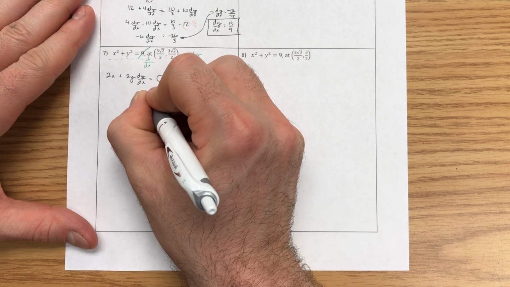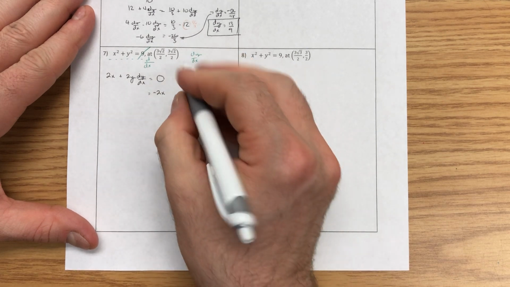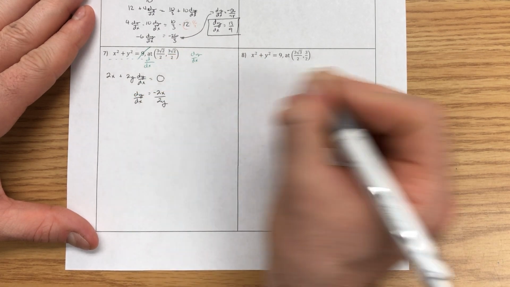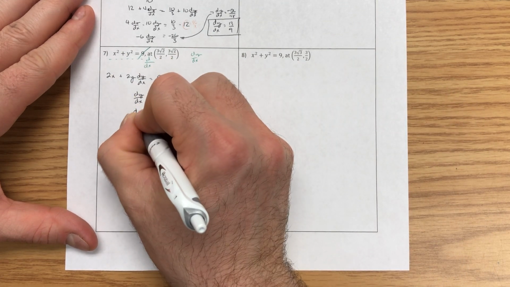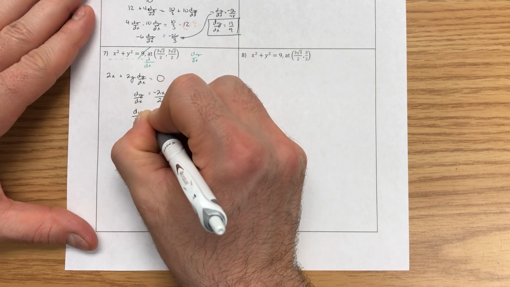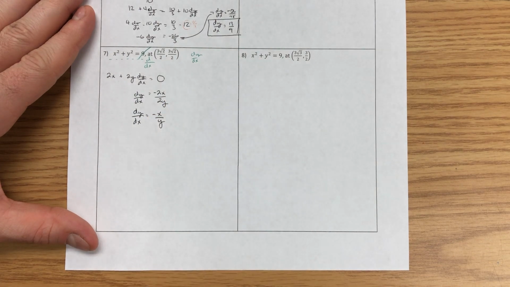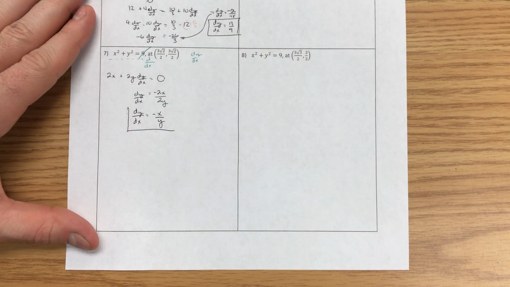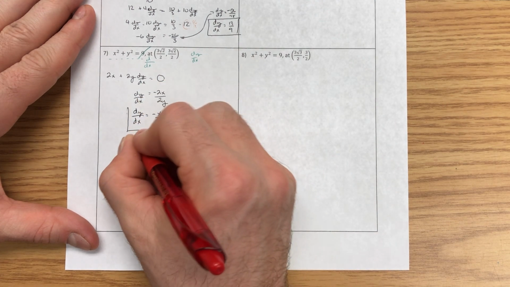If I subtract the 2x, so negative 2x, and then divide by 2y, I get my dy over dx. The 2's cancel out, so dy over dx is going to be negative x over y. So I just went ahead and solved for the formula. You don't need to do that. You could just plug in your values.